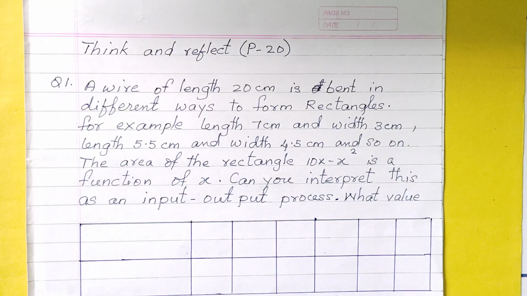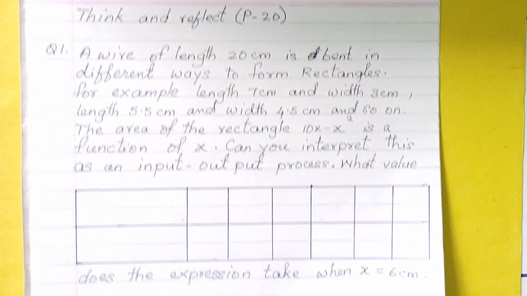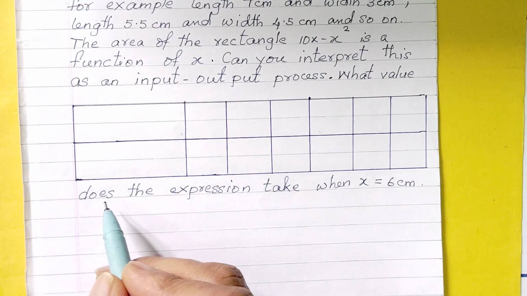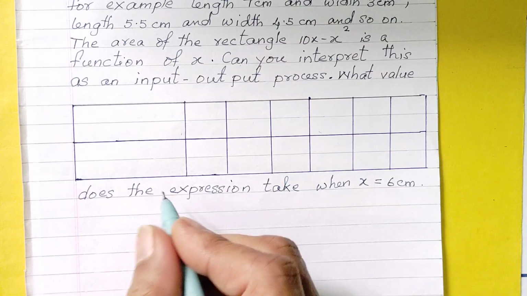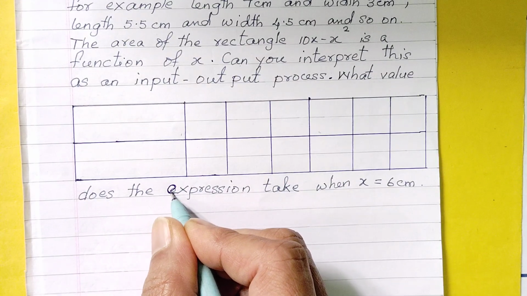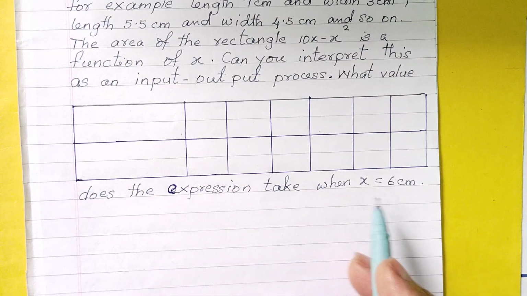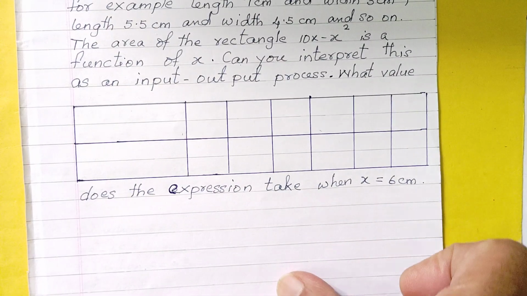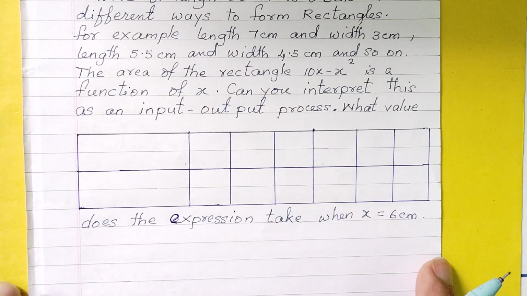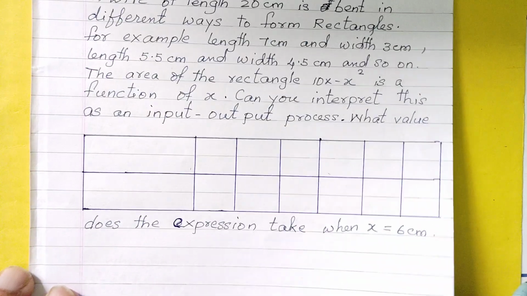What value does the expression take when x is equal to 6 centimeters? So here the length of the wire is 20 centimeters.